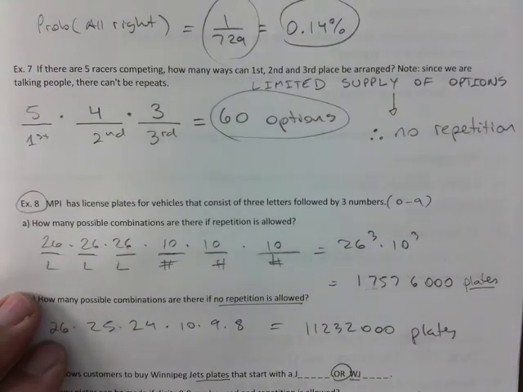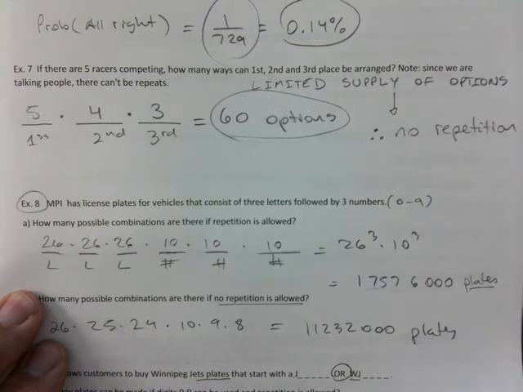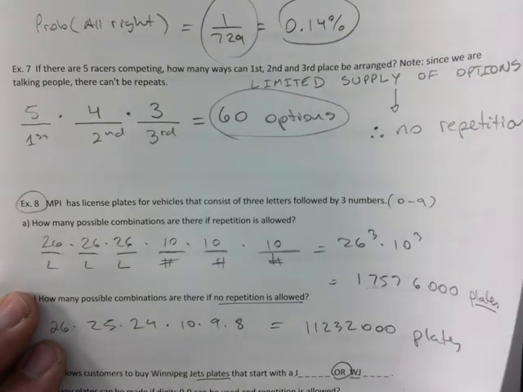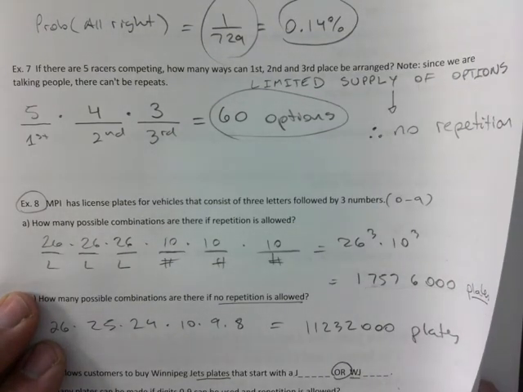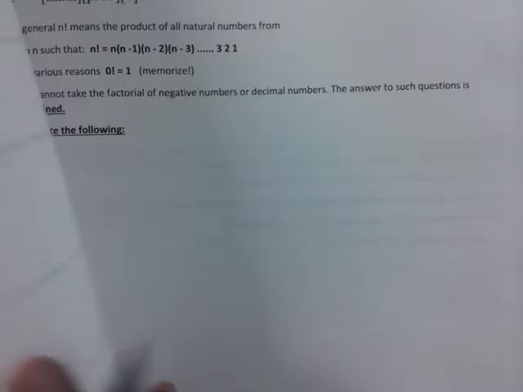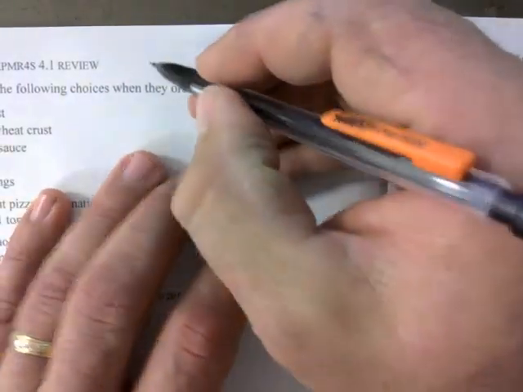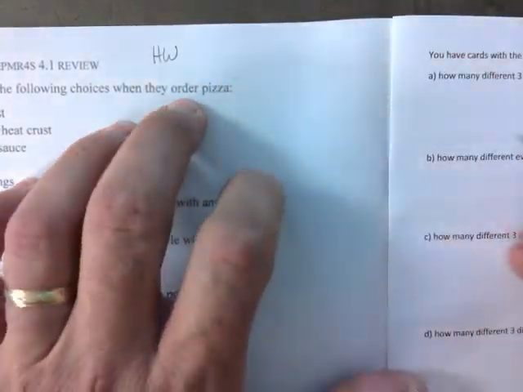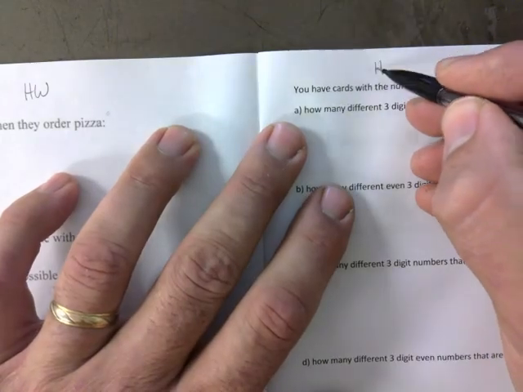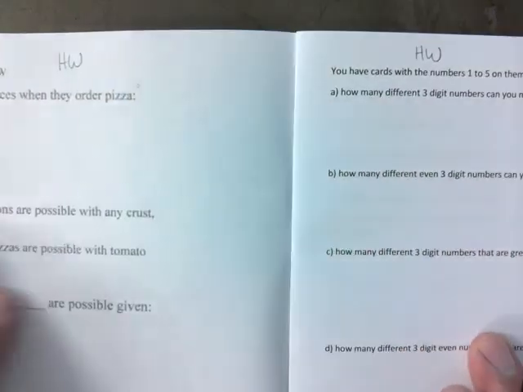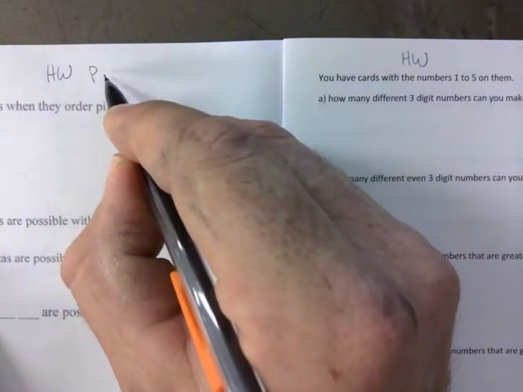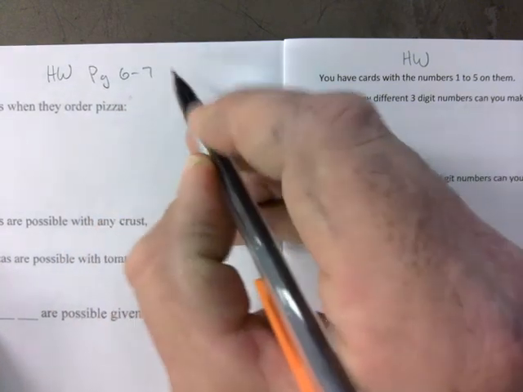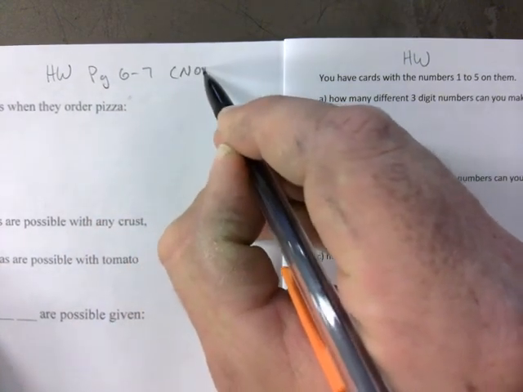For homework, and you can already start, if you just go to the back side here, I want you to do 6 and 7. I will put at the top here, homework, pages 6 and 7 in the notes.